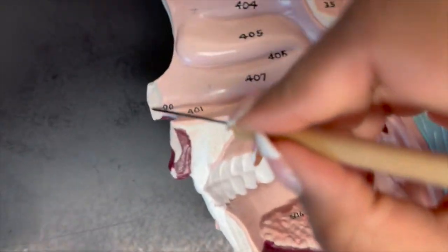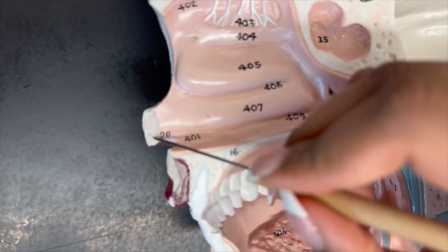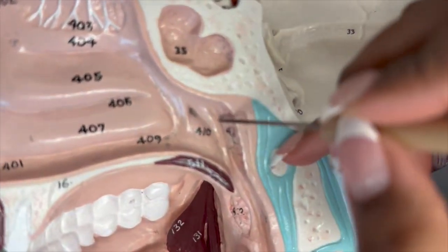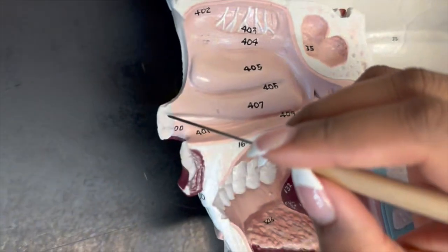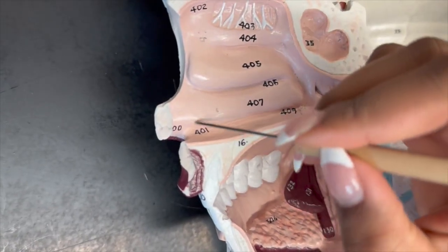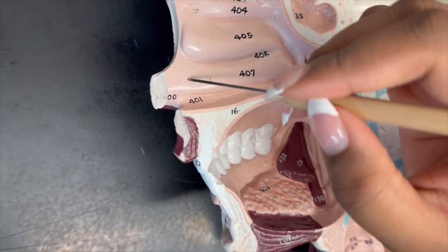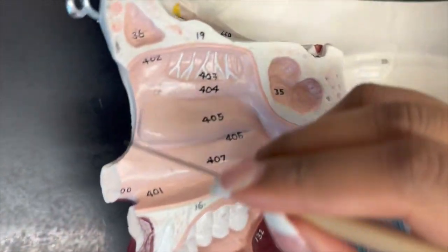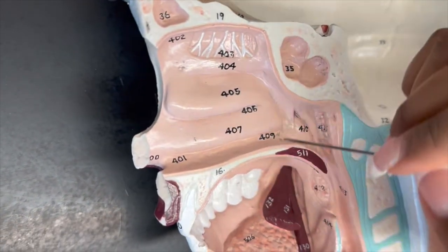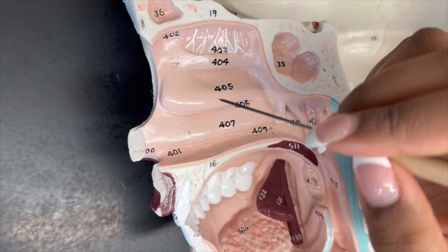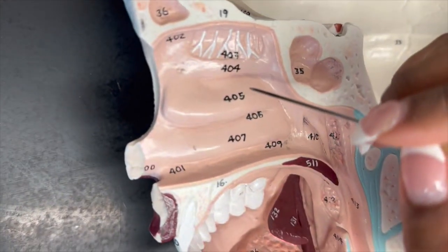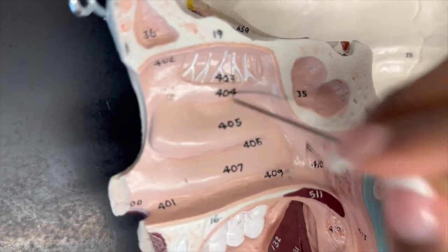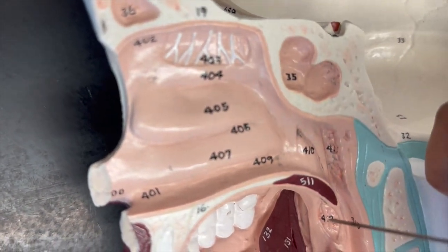External nares, number 400. Internal nares. And then you have the nasal vestibule, which is kind of like this area, the pointed area. And then this area right here would be the nasal cavity. And then we have these 3 ridges, 1, 2, 3. And the scroll-like ridges are called the nasal conchae.